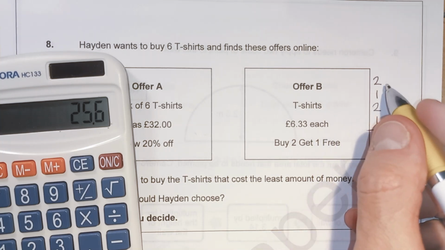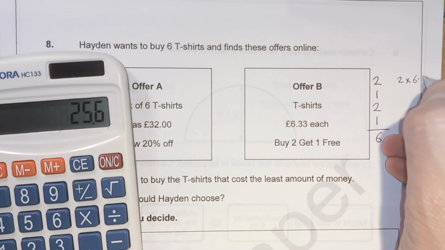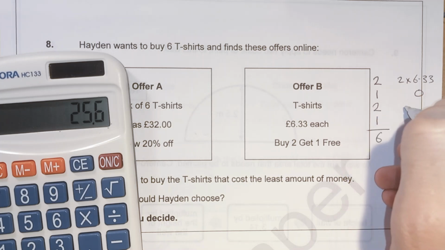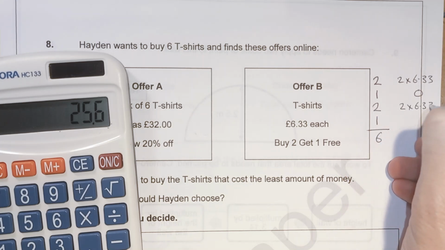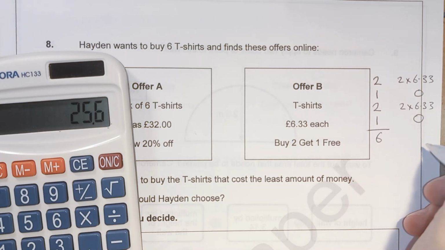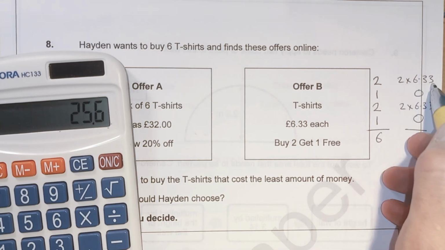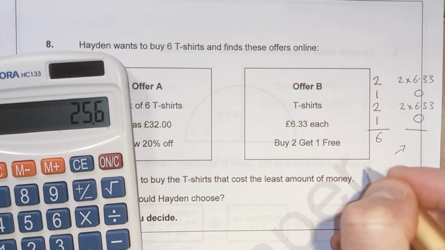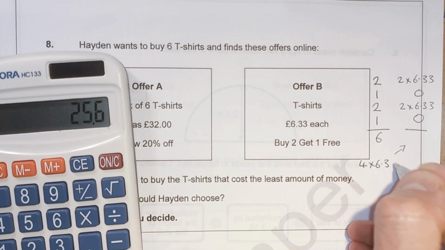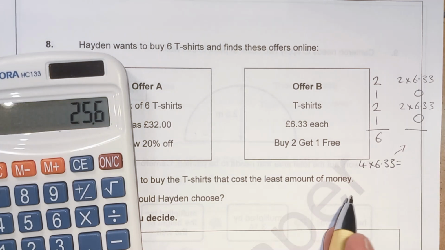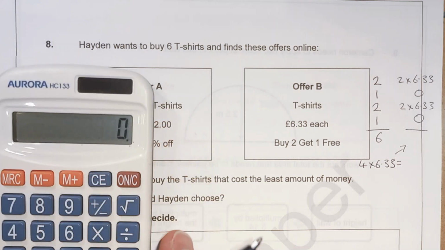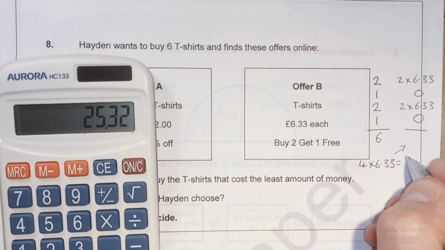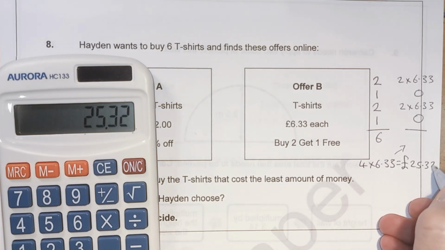Now, what's the price? Well, we've got to buy 2, so we're going to have 2 times £6.33. This is the free one, so that doesn't cost anything. Then we're buying another 2, so it's going to be another 2 lots of £6.33. This is the free one, so 0. So to work out this total, we've got 2 lots of £6.33 and another 2 lots of £6.33, or in other words, 4 times £6.33. So we've got to buy 4 t-shirts and we get 6 in total because we get the 2 free ones. £6.33 times 4 gives us £25.32.